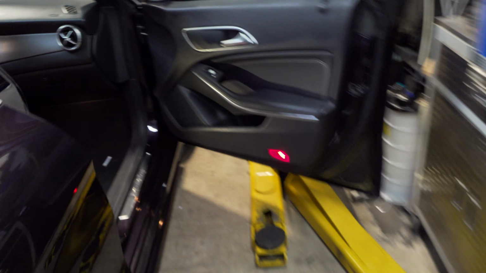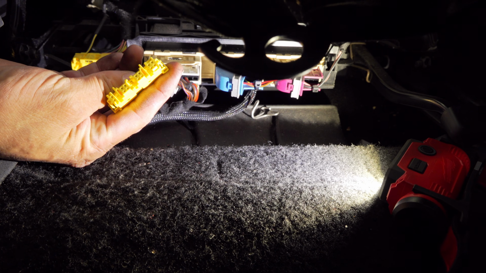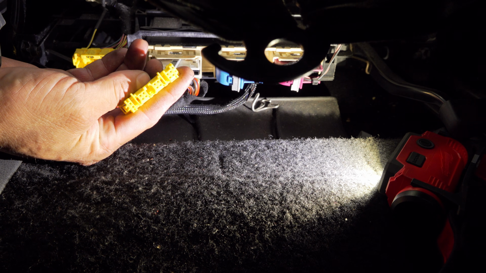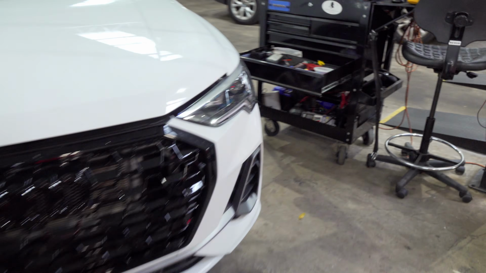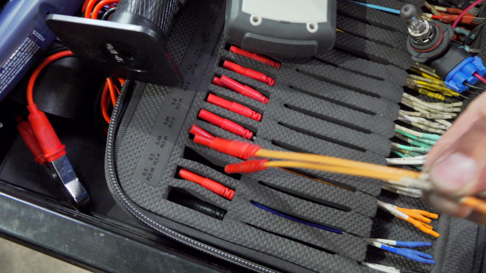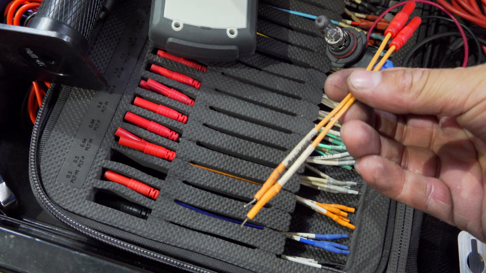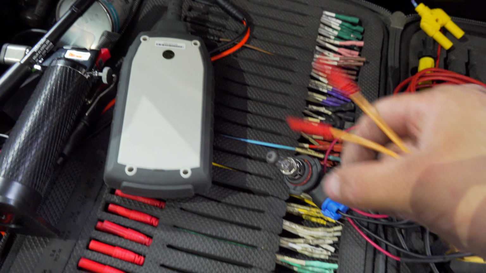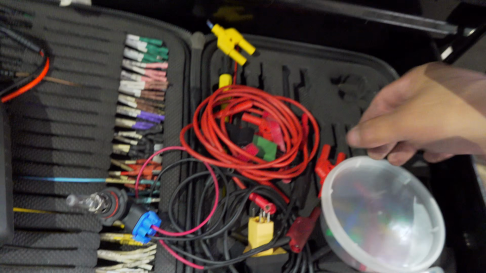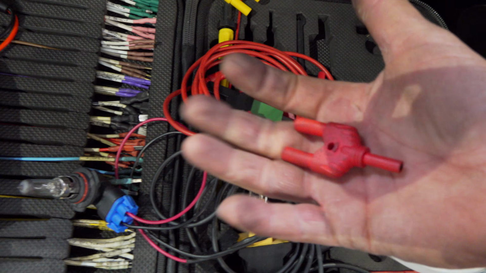I should have confirmed something real quick. Okay, looking for the correct terminals there. We've got these right here, and I need to order 2 more because I only have 2. So we got those, and if we're gonna do our little short test, we're gonna need one of these as well.